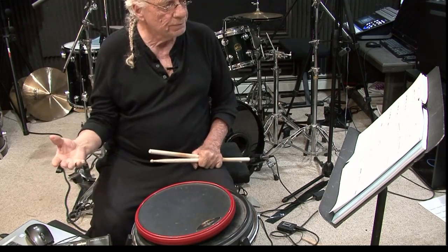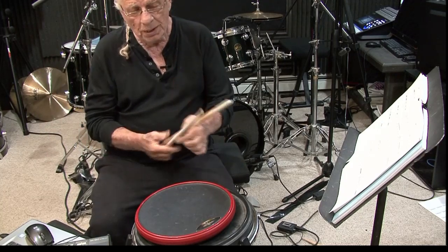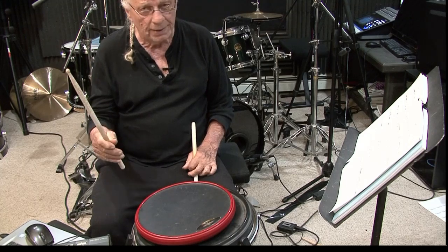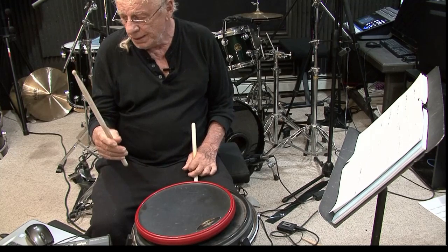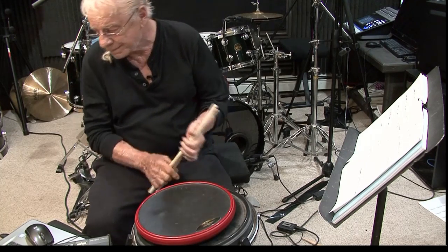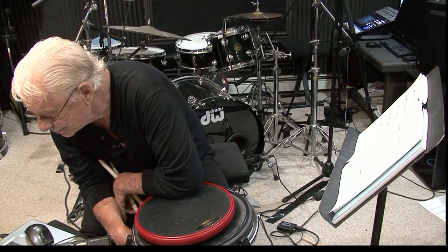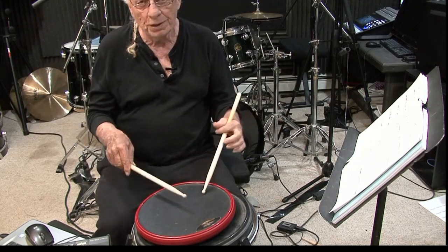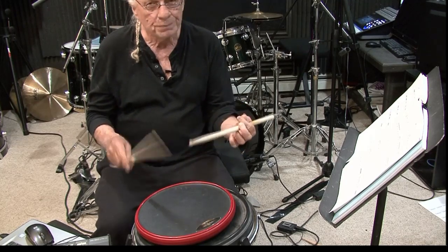The dotted quarter note is 1 and 2. 1 E and the 2 E and the 3 E and a 4 E and. Got it, Dennis? I'm going to play line 1 a little quicker, over and over again, until I get an answer. 1, 2.